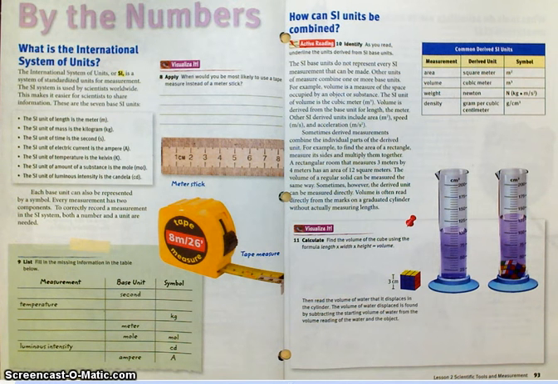This is screencast number 2 for Unit 2, Lesson 2, and I am on page 92. The big purple heading says By the Numbers. What is the International System of Units? The International System of Units, or SI, is a system of standardized units used for measurement. The SI system is used by scientists worldwide. This makes it easier for scientists to share information.